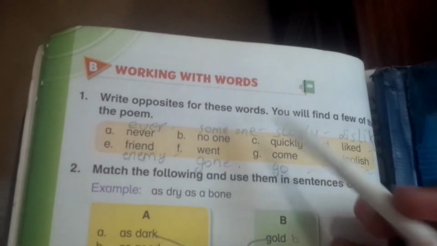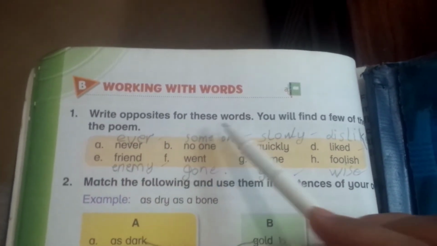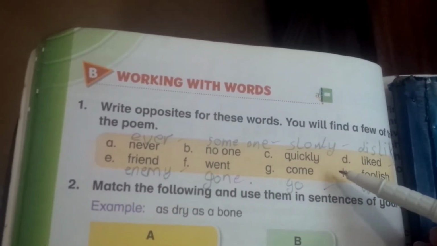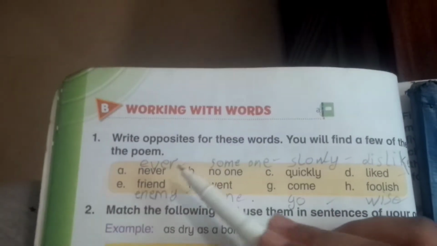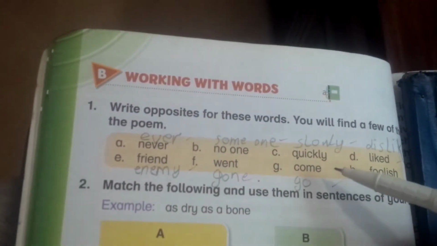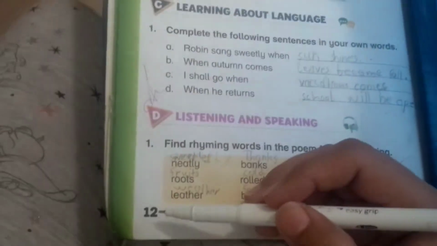And you also have to do question number 1 of exercise B, which is to write opposites for these words. I hope you can do them very easily at home because they're very easy. You just have to write the opposites of the words that are given, and you have to do this exercise in your textbooks on page number 12.